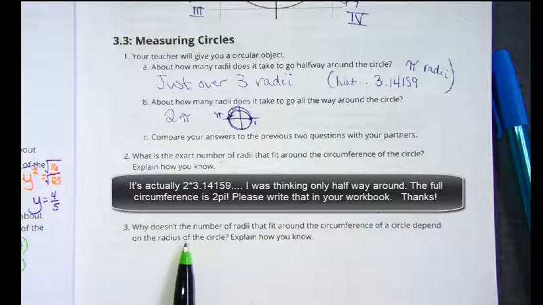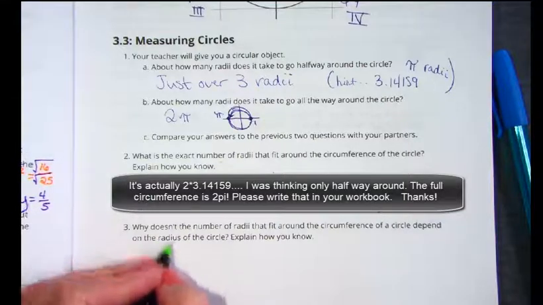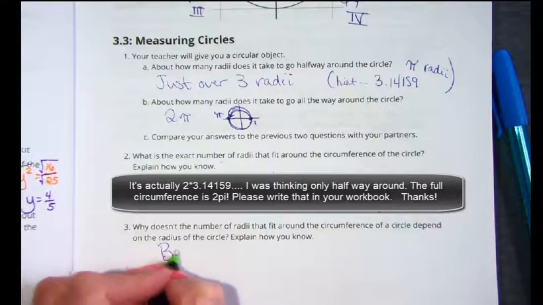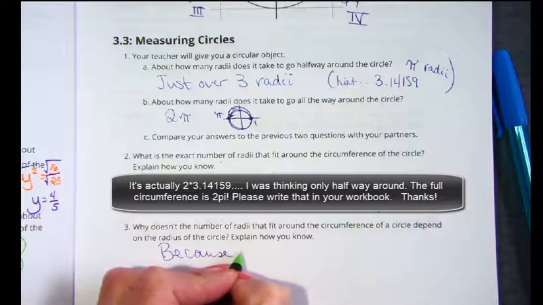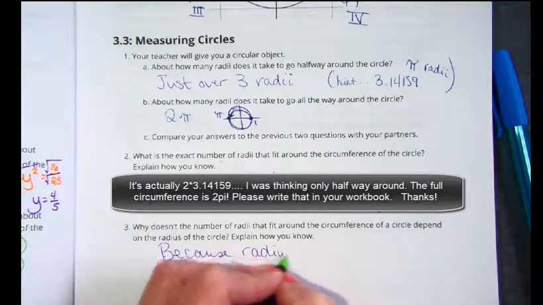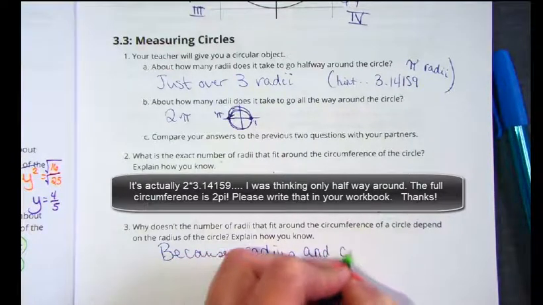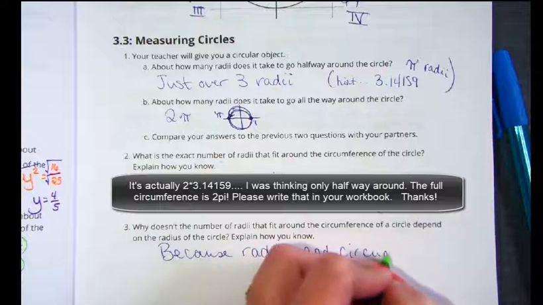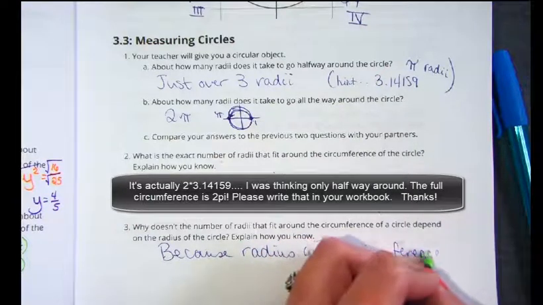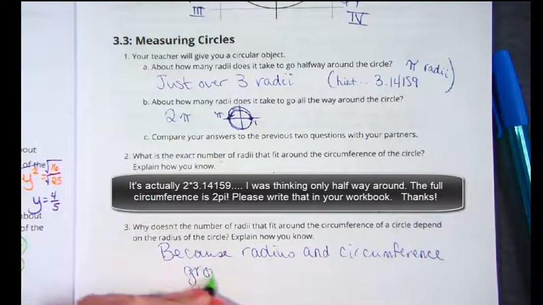And so this idea about why doesn't the number of radii that fit around the circumference depend on the radius of the circle? It's because they grow in proportion to each other. Radius and circumference grow in proportion to each other.